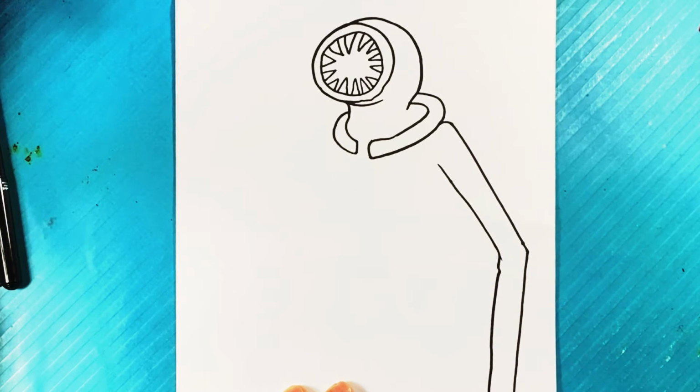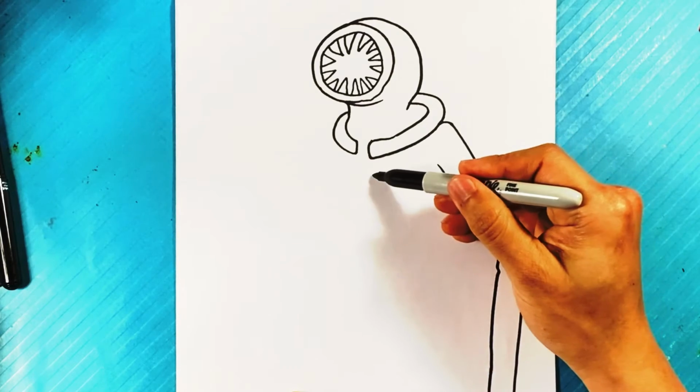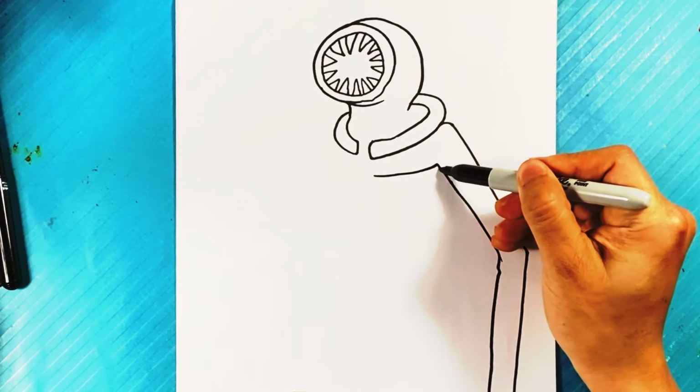Downward over here. It's going to go off the page. It's going to vignette off the whole page. Let's go over here. We have another kind of rib cage.